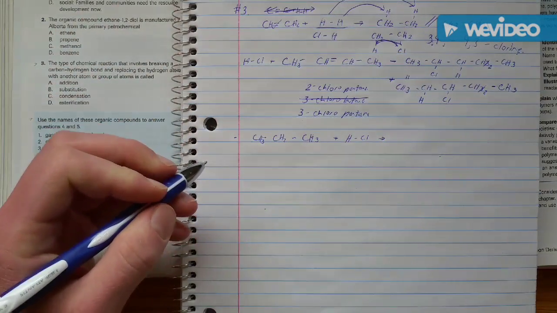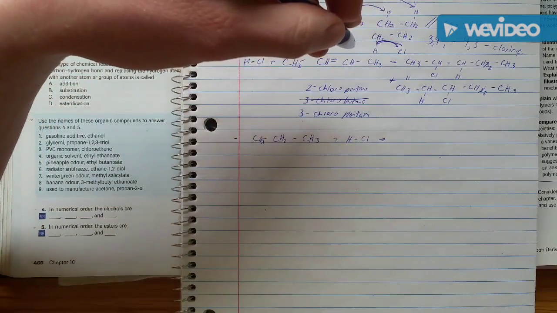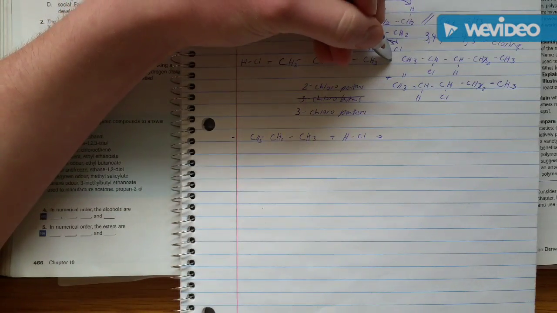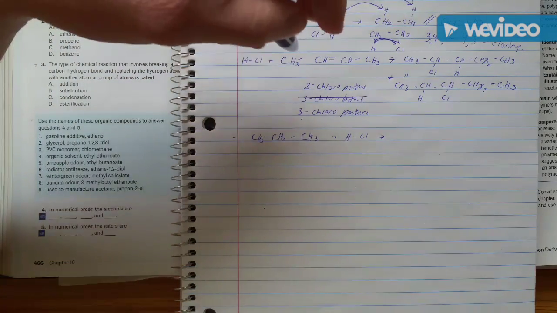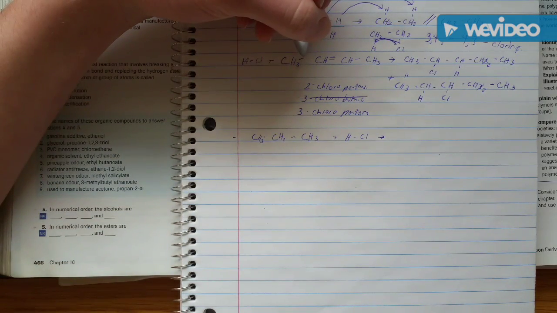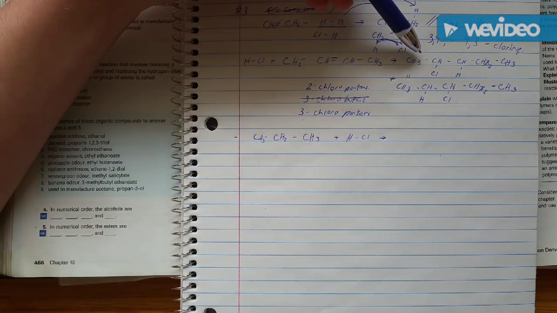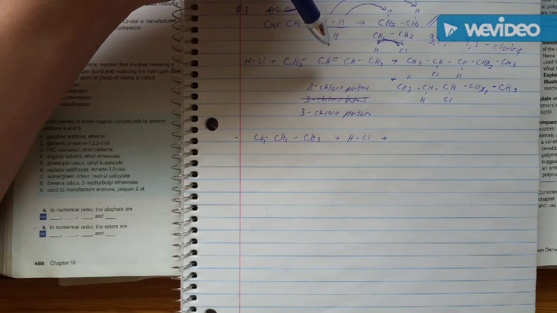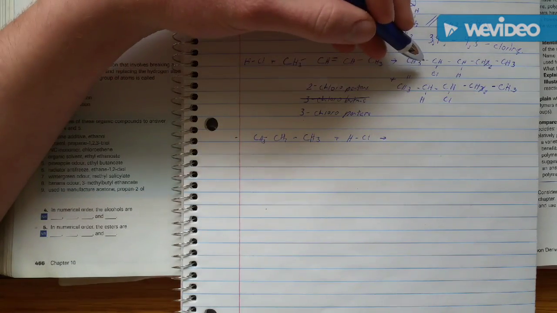In a substitution reaction, we'd still have two products. Unlike an addition reaction. Addition reactions usually are 2 form 1, because it would be a double bond and adding something, and then we have all single bonds, so it'd change from an alkene to an alkane with this replacing the double bond.